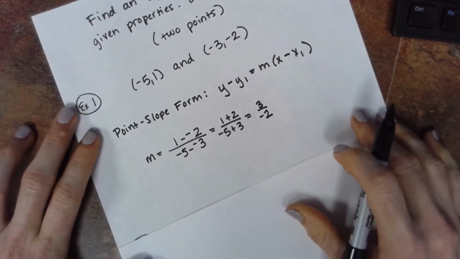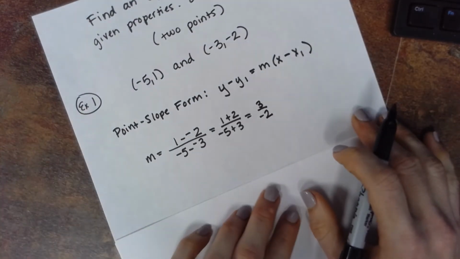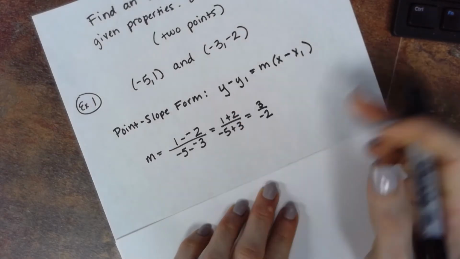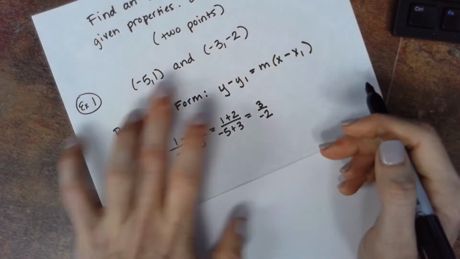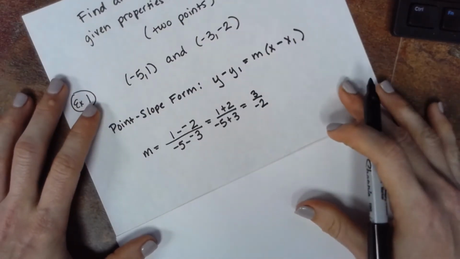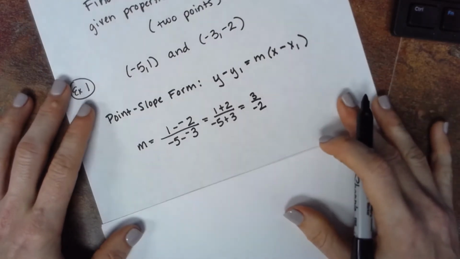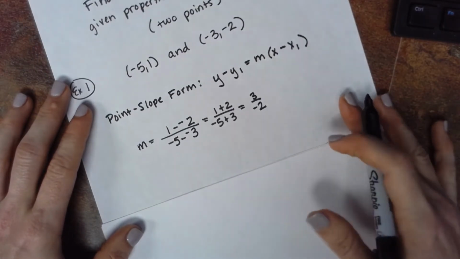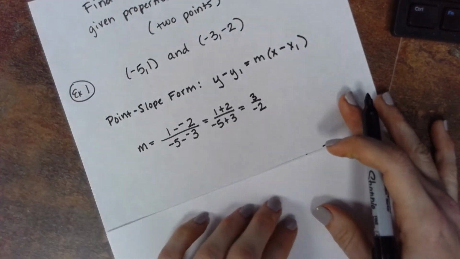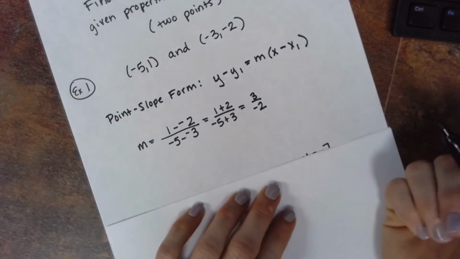So now I'm ready to put this information into the problem, and it really does not matter which point I use. If you don't believe me, after I go over this problem, you can pause the video and try a different point and see if you get the same answer as me. You will, but if you need convincing, you are free to do that.